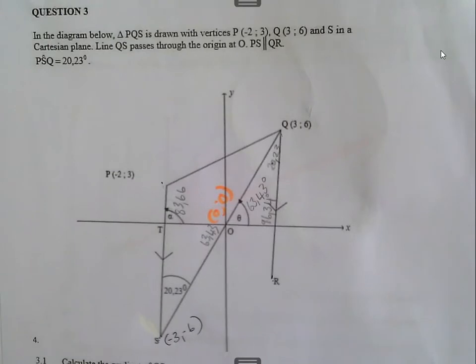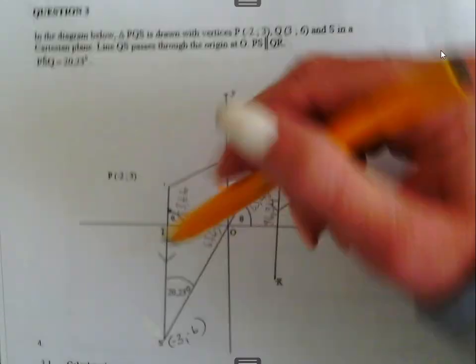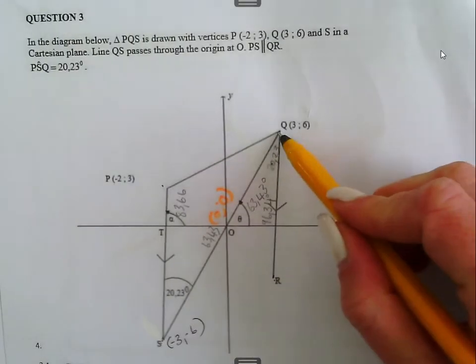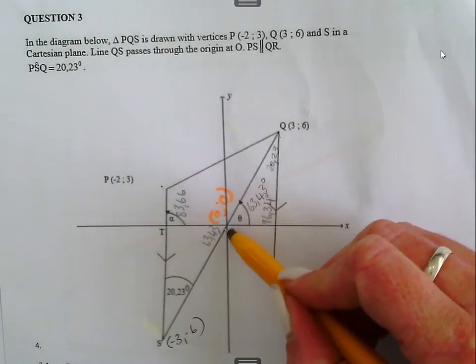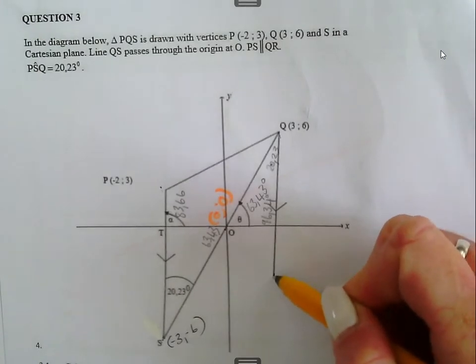Can you see that we have two unknowns? Can I calculate two unknowns with distance? Gradient. Midpoint. Yes. So if we were to do it algebraically, we'd have to calculate the midpoint. Once we have the midpoint, we can calculate R. Or we can cheat.